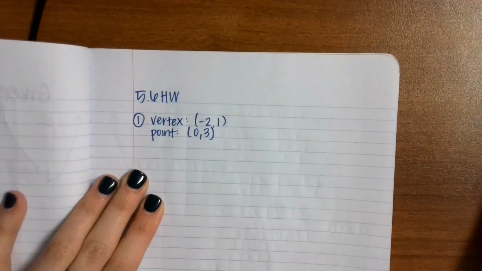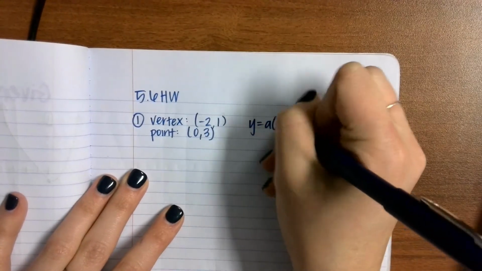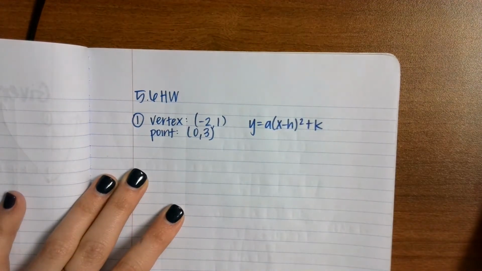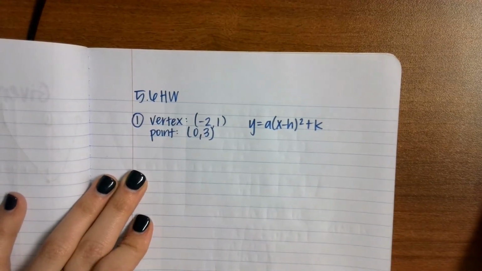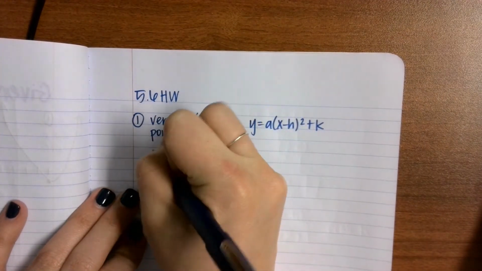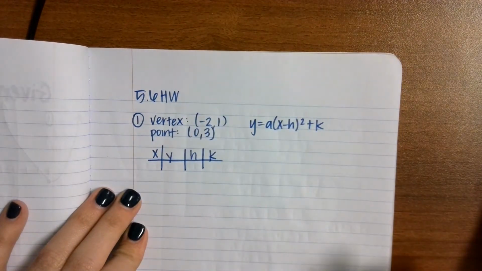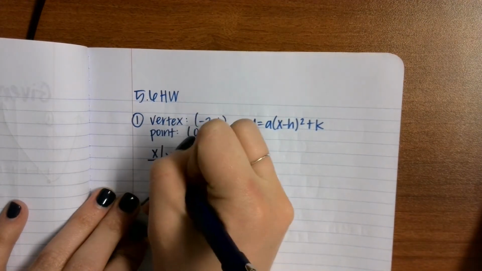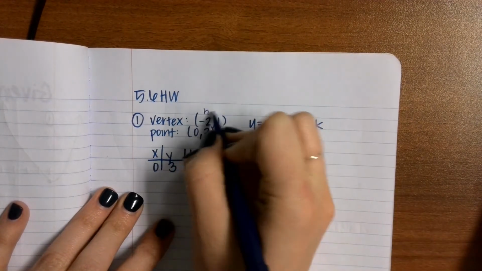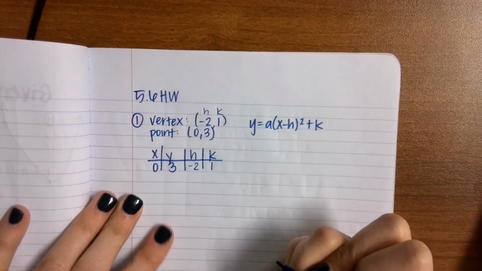So now we're going to set up our equation. Y equals a(x minus h) squared plus k. That's the equation that we need to use. You do not need to memorize this, but my very first step is to set up my table. X, y, h, k. X and y comes from my point 0, 3. H, k comes from my vertex, -2, 1.